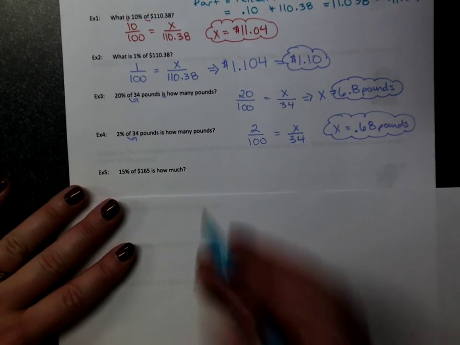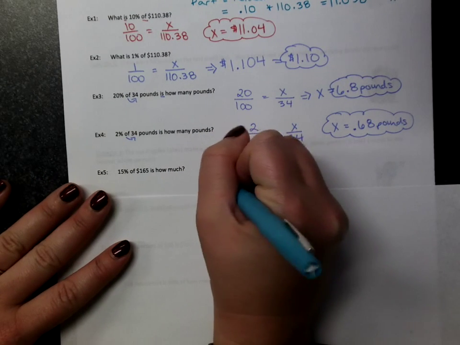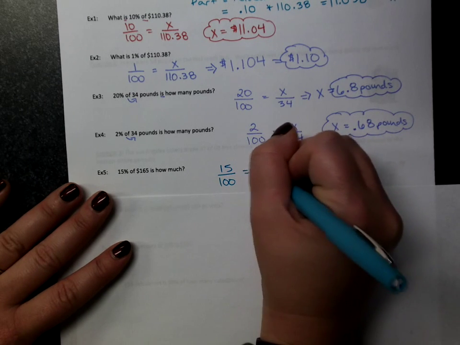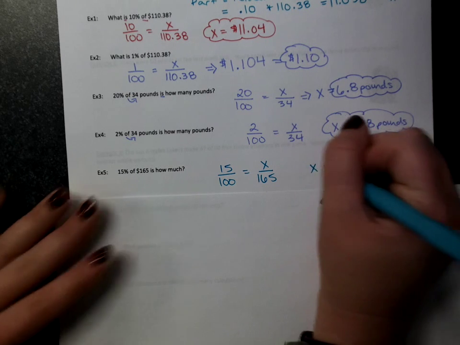I think this is the same question we did in section 7.2, so I'm going to solve it the same way we did. Of means total, so of's on the bottom.